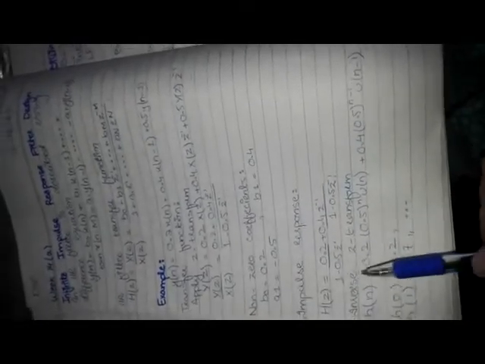You can find this in the table given in the book, and the result is the impulse response h of n is equal to 0.2 into 0.5 whole raised to power n u of n plus 0.4 into 0.5 raised to n minus 1 u of n minus 1, and by putting the values from 0 to infinity we can find the impulse response. This is an infinite filter as the name shows, so the impulse response goes towards infinity.